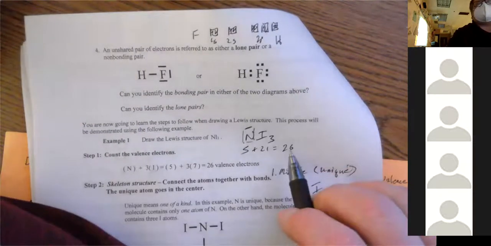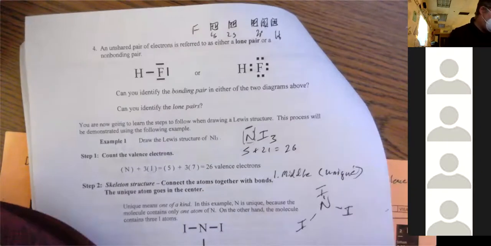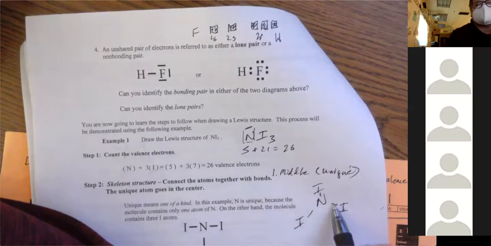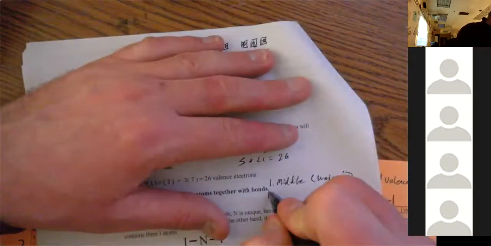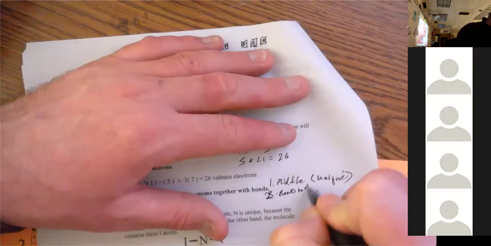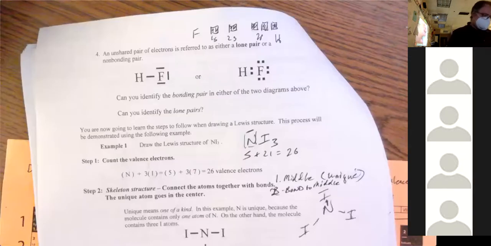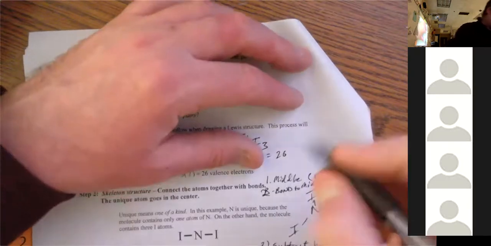We have 26 electrons to do this whole thing. Well, I just took 2, 4, 6 electrons from that 26 because each bond is 2 electrons. Bond to the middle, 3 bonds. Subtract the bonding electrons. So 26 minus 6 bonding electrons gives us 20. That means we're going to have 20 electrons in the lone pair section.